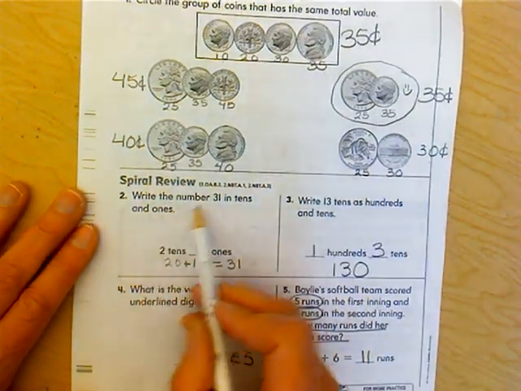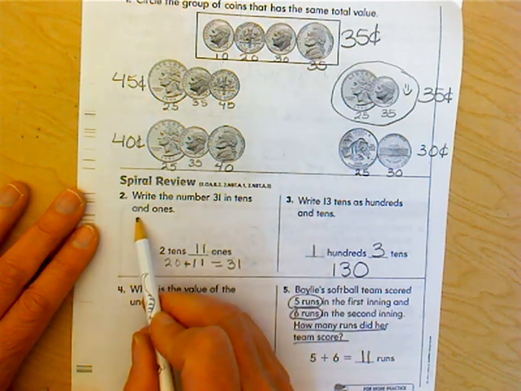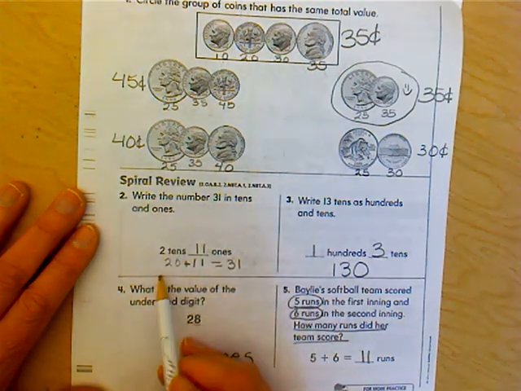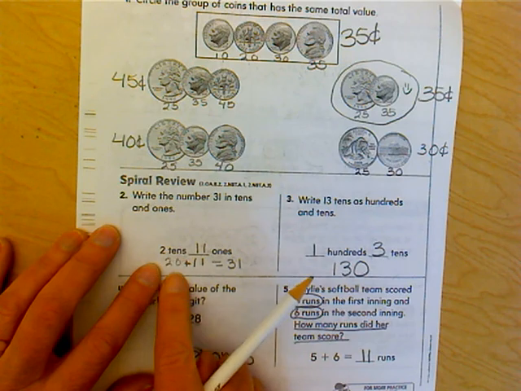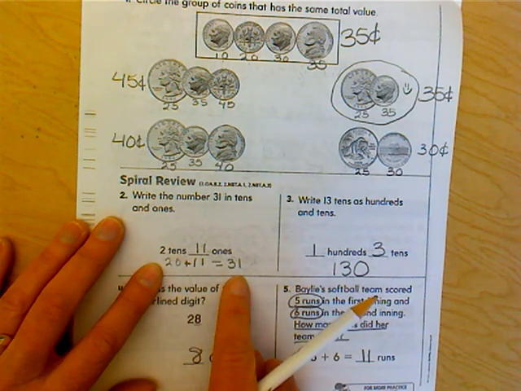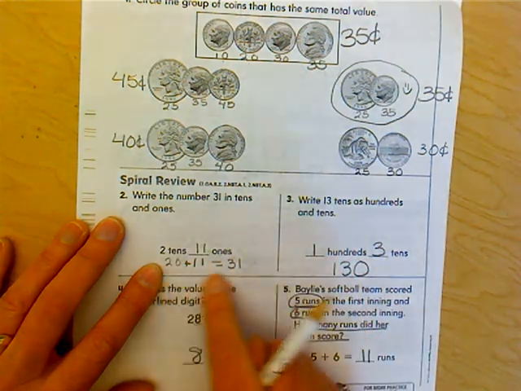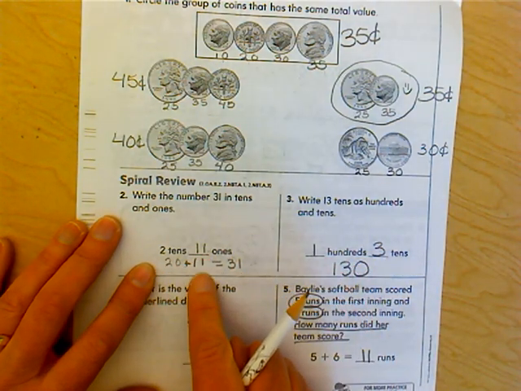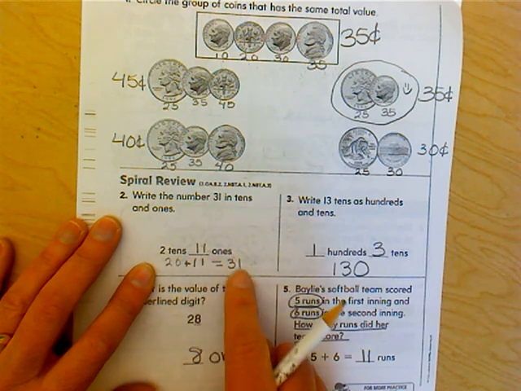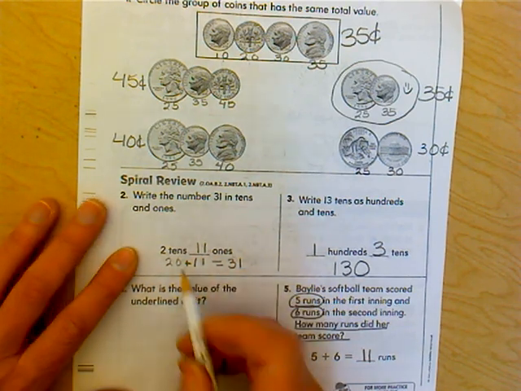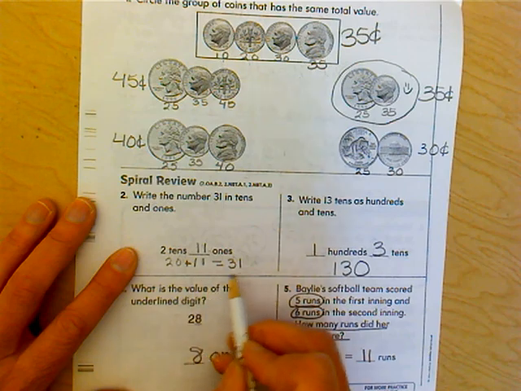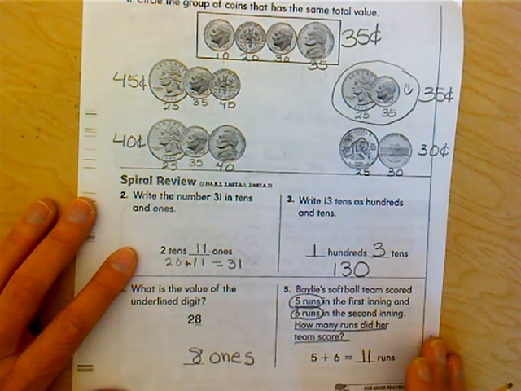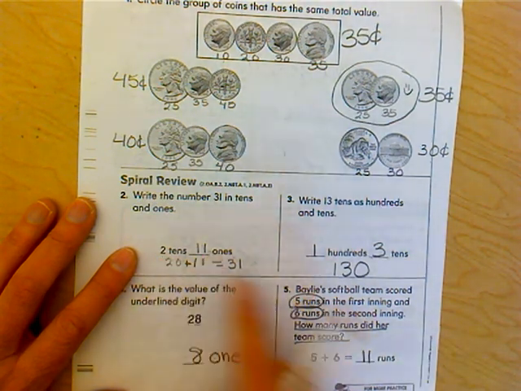All right, so we're going to write 31 in tens and ones. Well, they've started off, if you have 2 tens, that has a value of 20, and I need to know how many more ones would I need to make 31. Well, 10 ones would give me 30, so I know that I'm going to need 11 ones to make 31. So 2 tens plus 11 ones gives me 31, showing that in tens and ones.